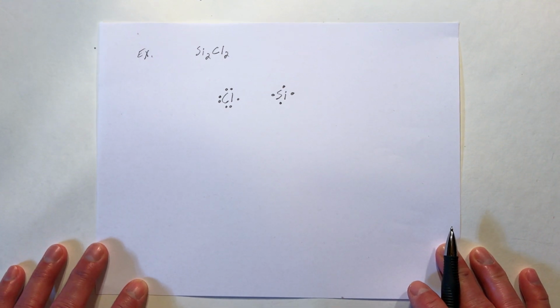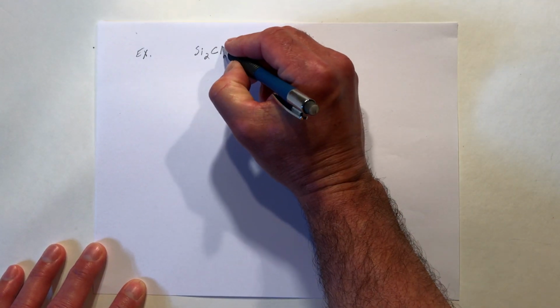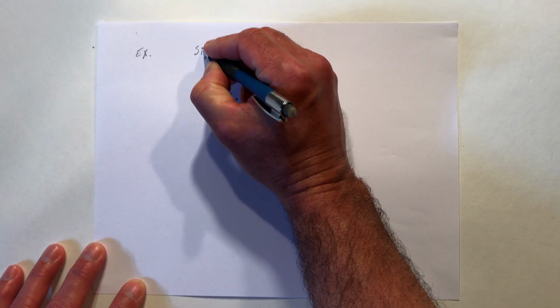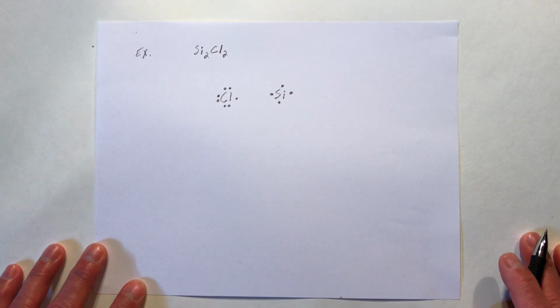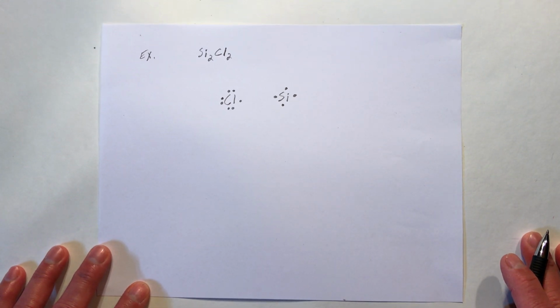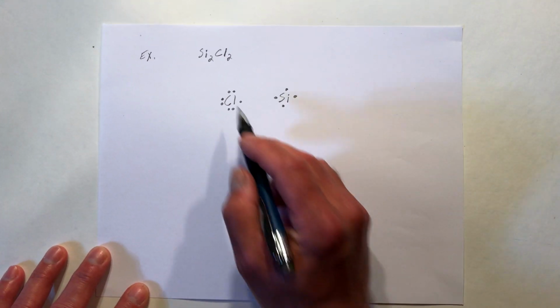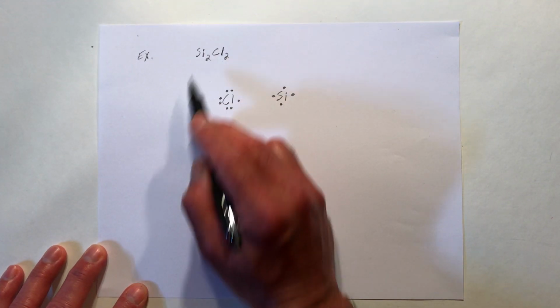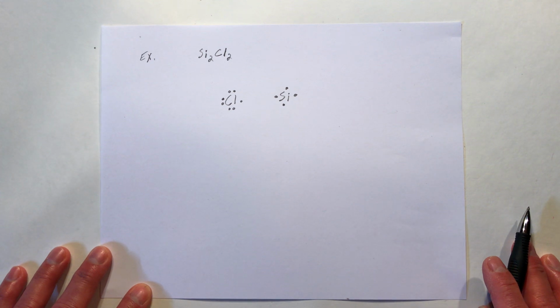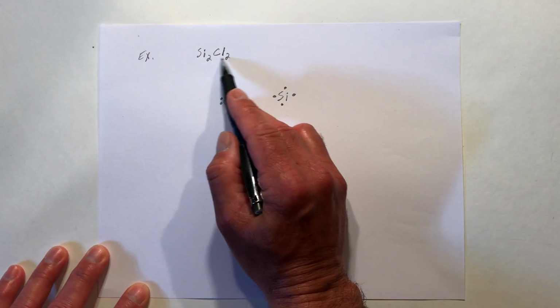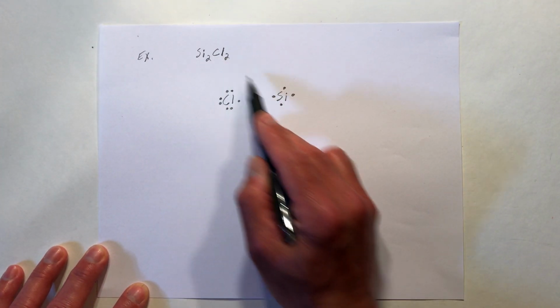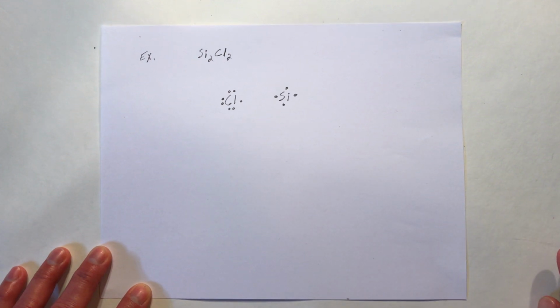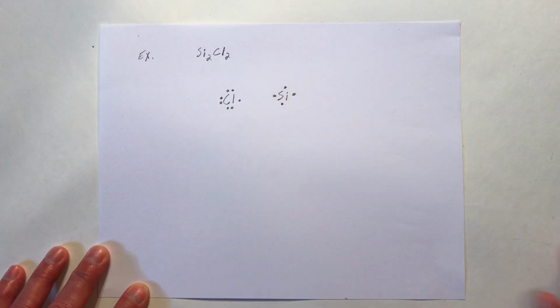All right, now we have Si2Cl2. That's Si, silicon, and Cl, chlorine. So how do we know what's going to go at the center of this molecule? We have atoms represented in equal numbers here. Normally we've been saying that if you have an element that has a smaller subscript, that would be the central element of the molecule, but now we have 2 and 2.